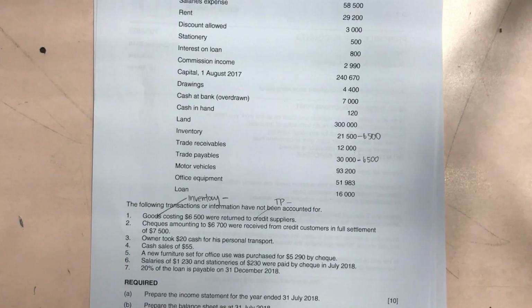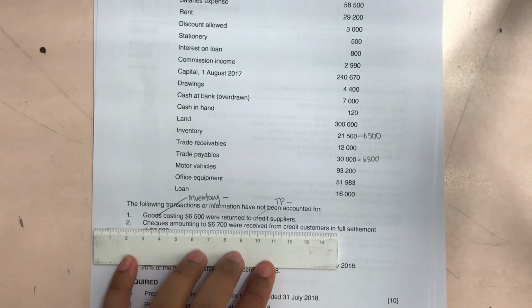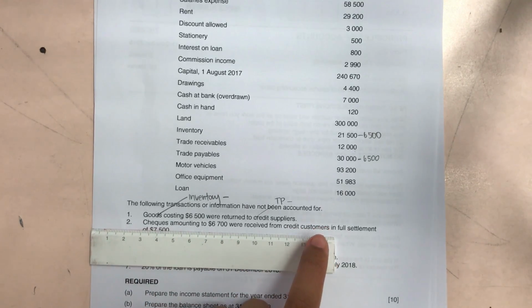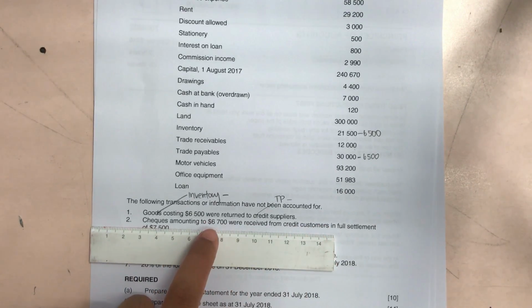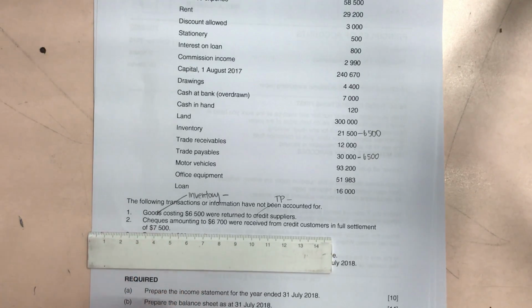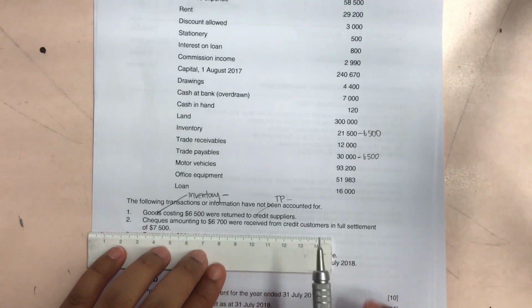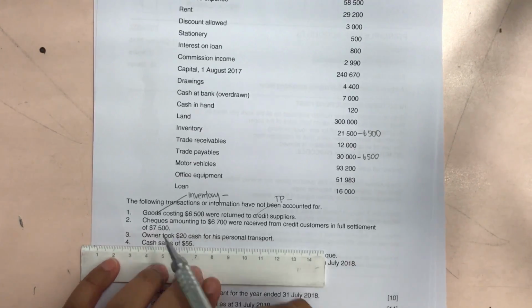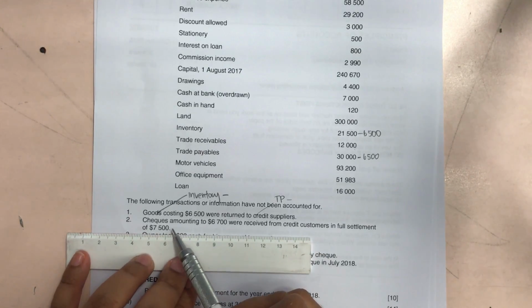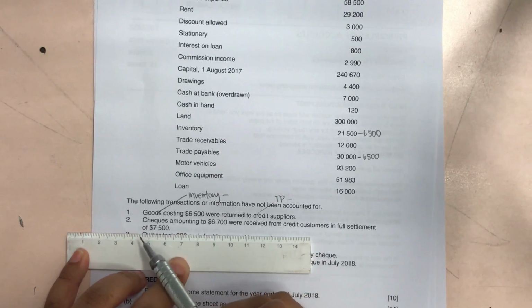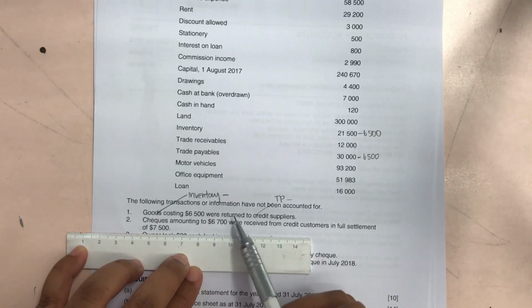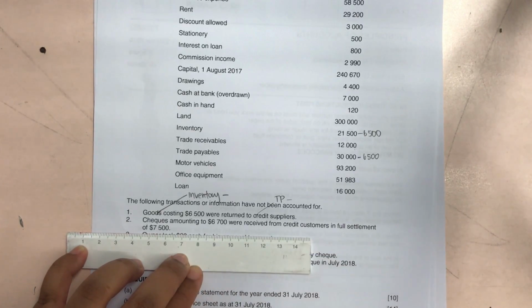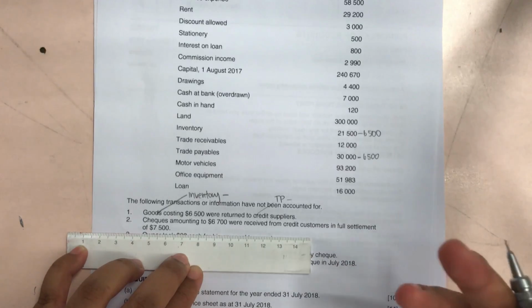So for the second one, here you have checks amounting to 6,700 were received from your credit customers. So your credit customers are paying you 6,700. However, they actually owe you $7,500. So in this case, what's happening is that you actually gave them a cash discount. Okay, so they owe you $7,500, but they don't have to pay you $7,500. They just have to pay you $6,700 because the remainder is actually a discount allowed.